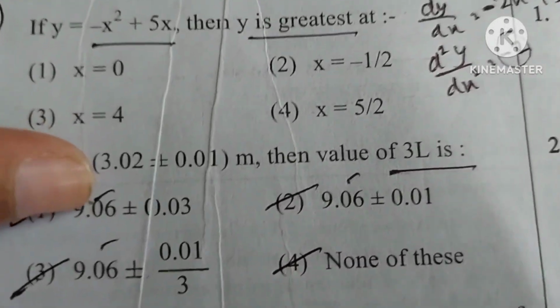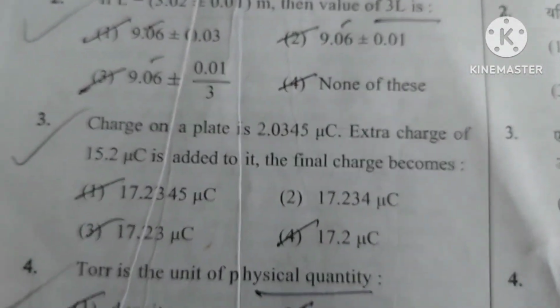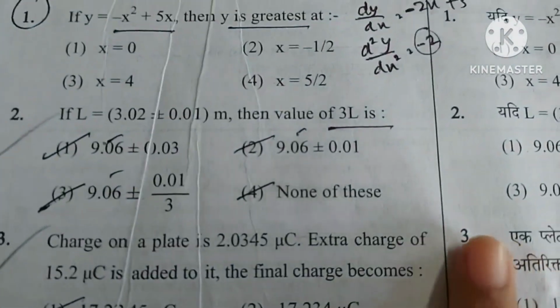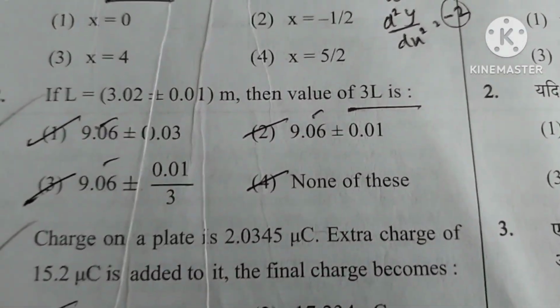Here I have made small ticks. These ticks you also remove, or you can make another tick here also, so that you don't understand which one is the answer. So all these you have to do.